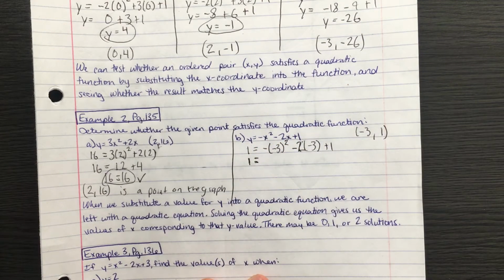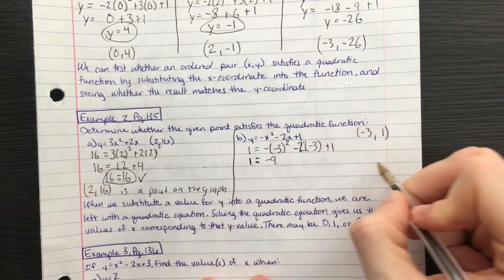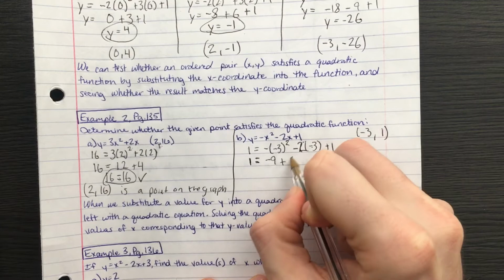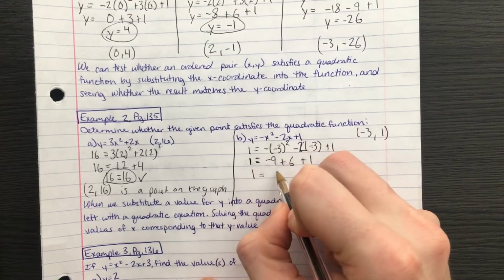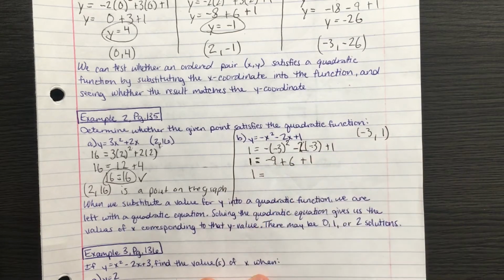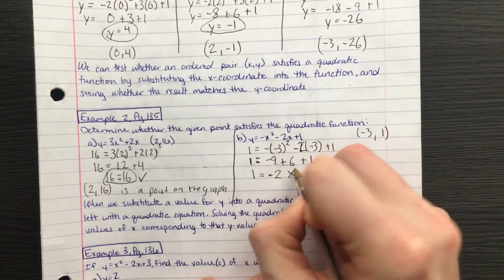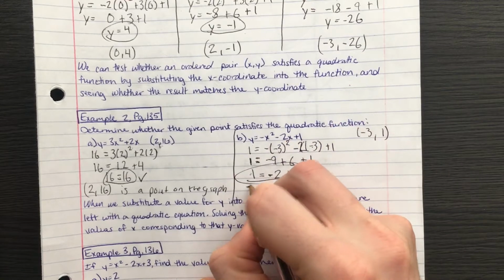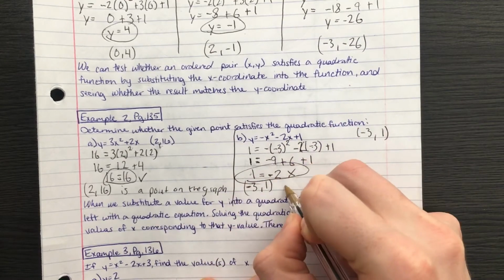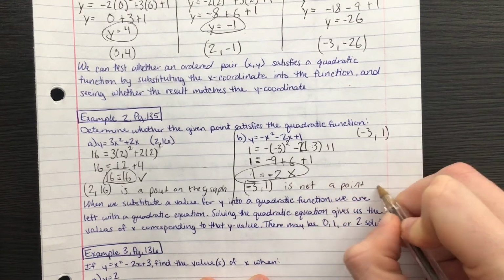So let's see, negative 3 squared is positive 9, times the negative is negative 9, plus 6 plus 1. I'm going to get 1 equals negative 9 plus 7, which is going to give me a value of negative 2. So that does not work. So (negative 3, 1) is not a point on the graph.